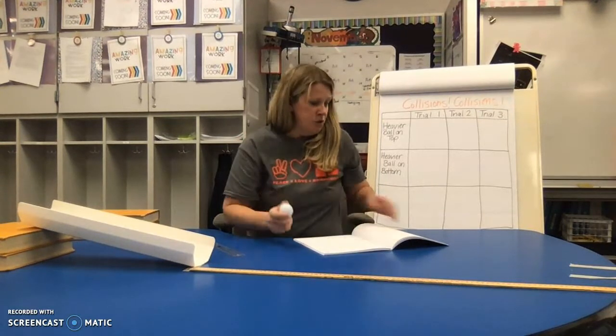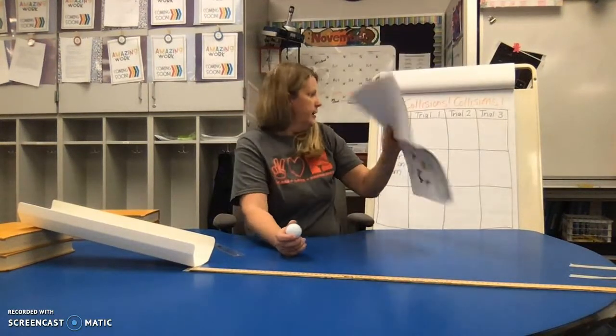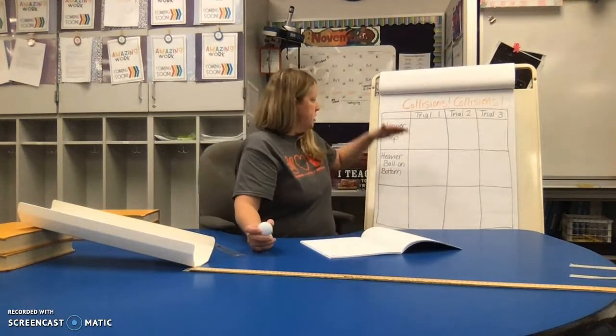In your science journal, you'll be recording your data on page 27, and I have a similar data table over here. Now, you'll notice that there's actually 3 rows to record information. We're going to only be recording on 2 of them. In fact, I'm not even going to record both of the distances the balls travel this time. You'll see why in just a moment.